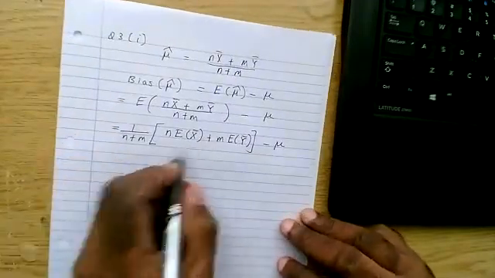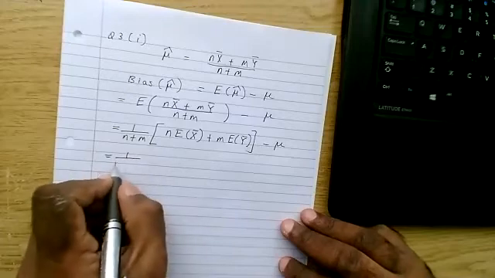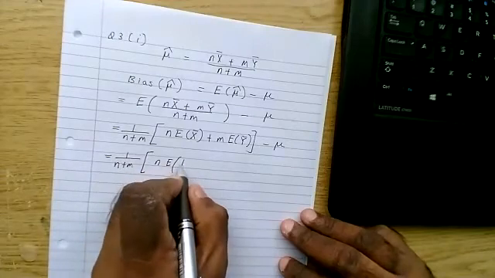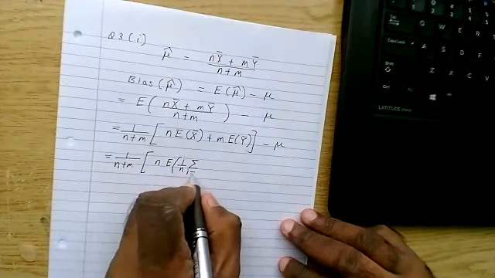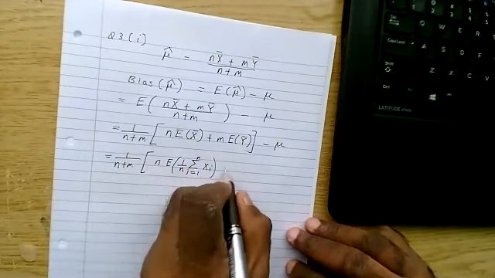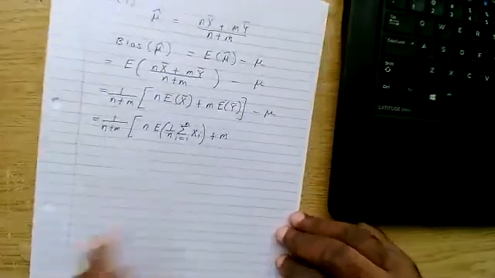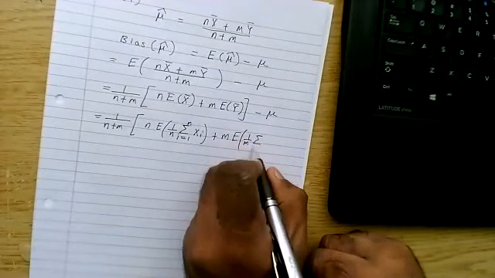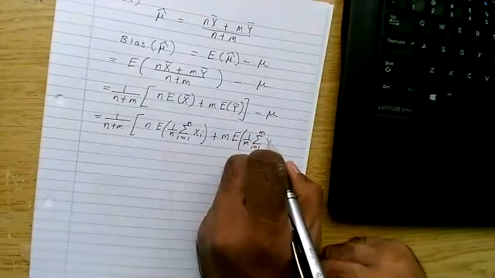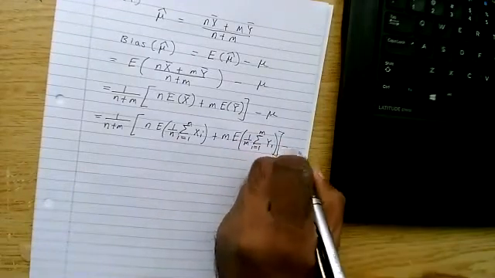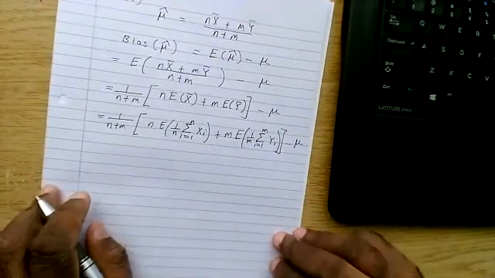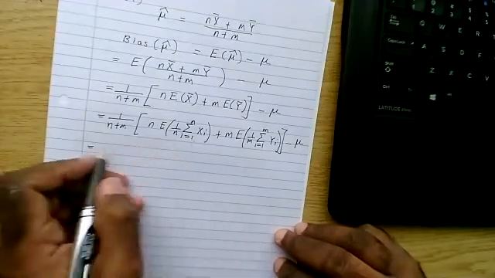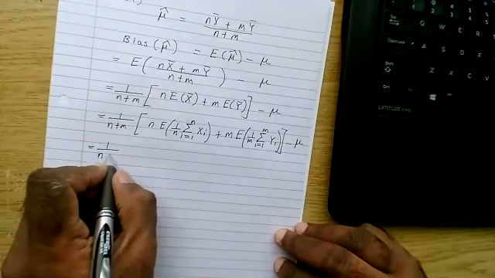Now x bar, you can write as 1 over n times the sum of the xi's from 1 to n. And y bar, you can write as 1 over m times the sum of the yi's from 1 to m. All right, now the next thing I'm going to do is take the expectation inside the brackets.